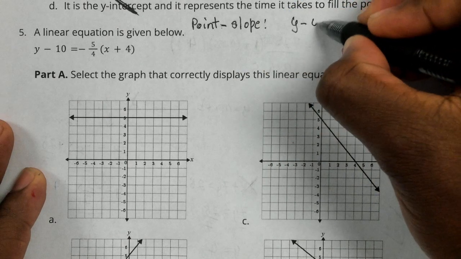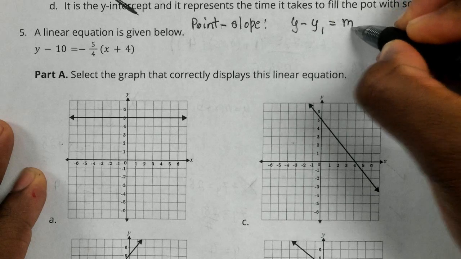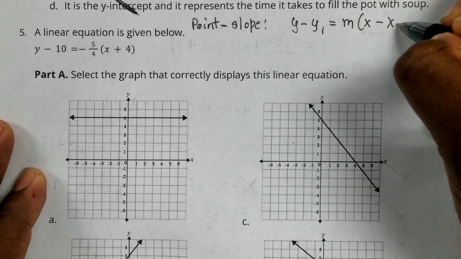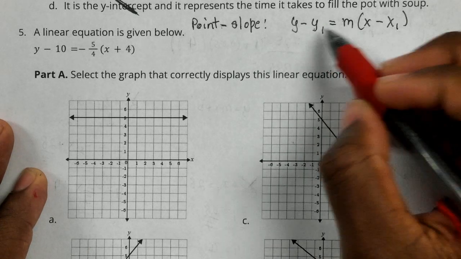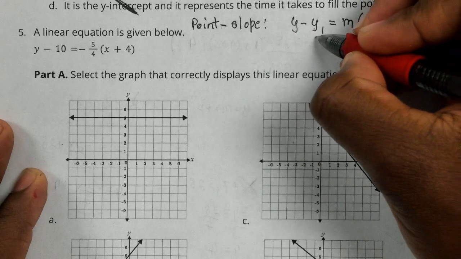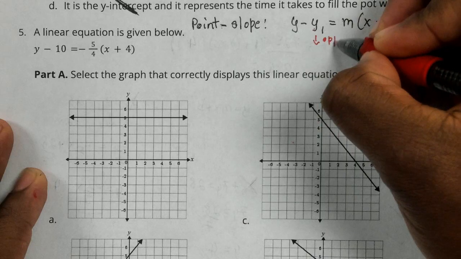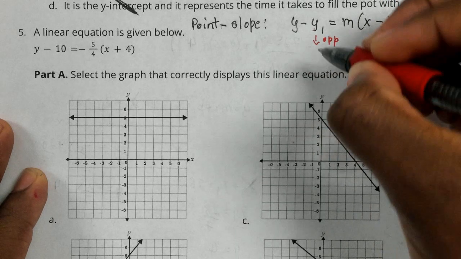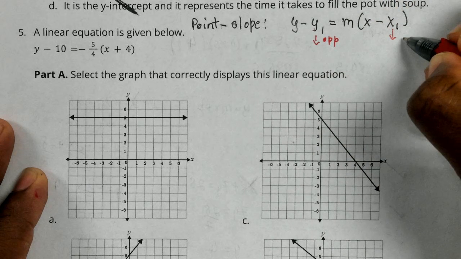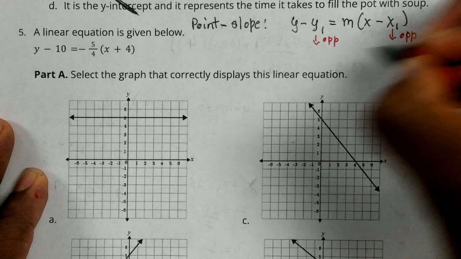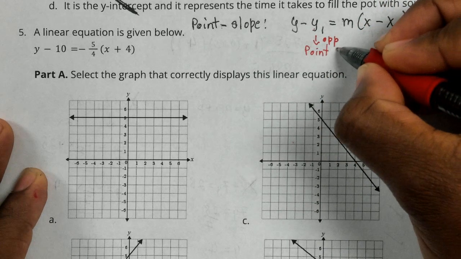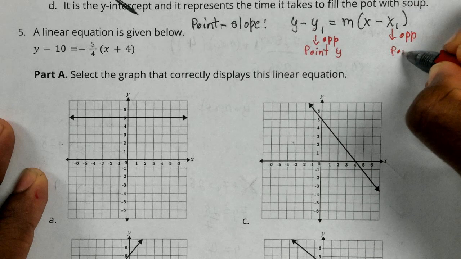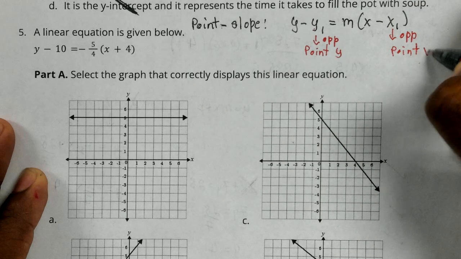It's y minus y1 equals m times parentheses x minus x1, where these two values give your point, okay? But you have to remember to do the opposite. So this would be my y, but I have to do the opposite. And this would be my x, and I have to do the opposite. So again, these give me my point for y, and this would be the point for x, okay?